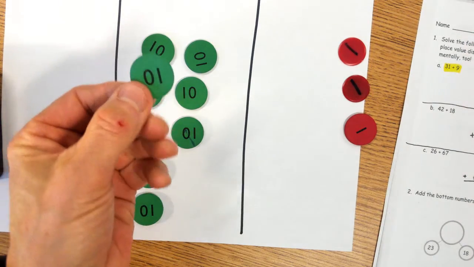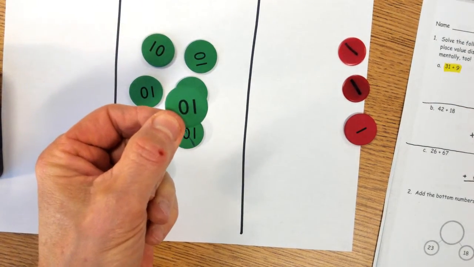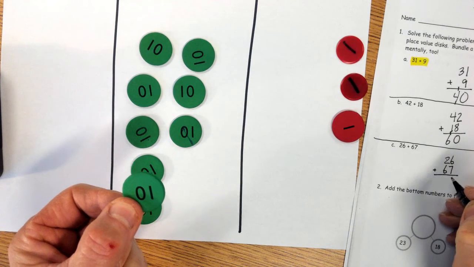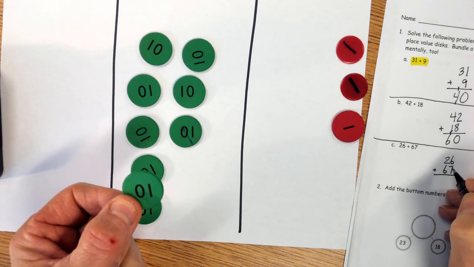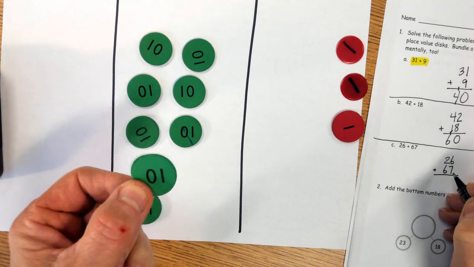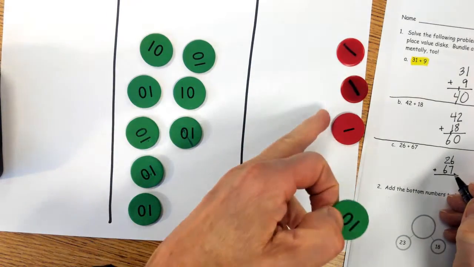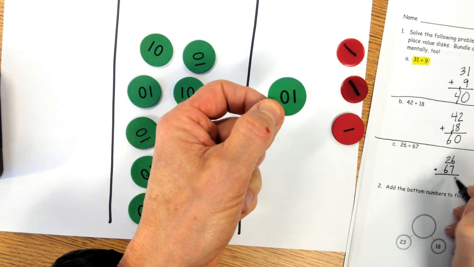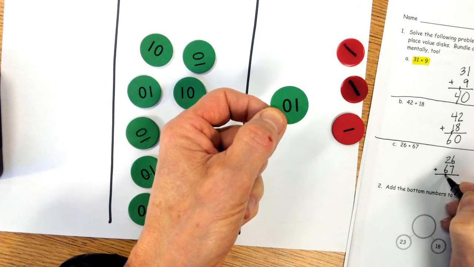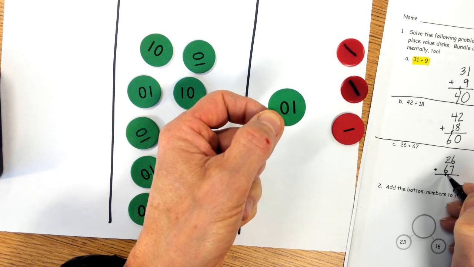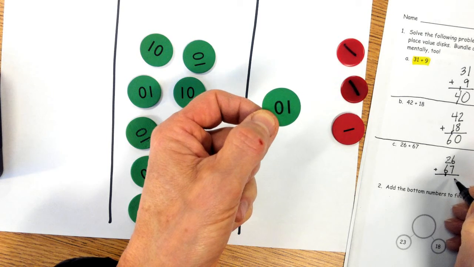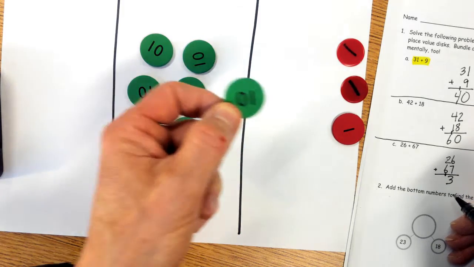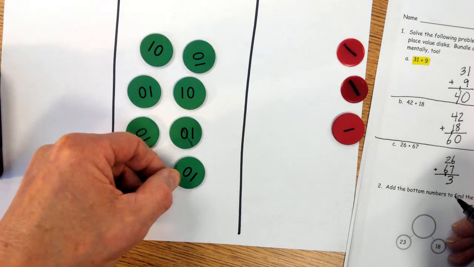Now there's the new group. There's the bundled up group. How will we show that in our vertical stack on the right side of the screen? Right? Well, the 6 plus 7 was 13. There's the 3 ones, and here's the 10. 10, 3. So I record it like this. 10 is the new group in the tens place. You see that little bundle mark? And the 3 in the ones place. That's the 13. Move it over. Put it in the tens place.